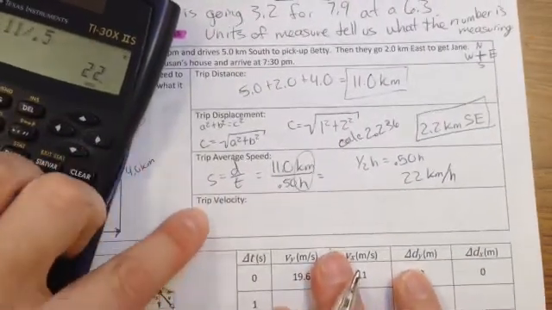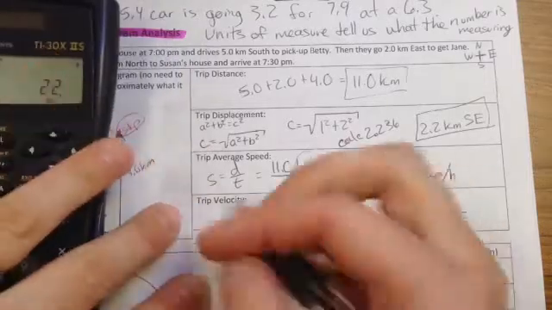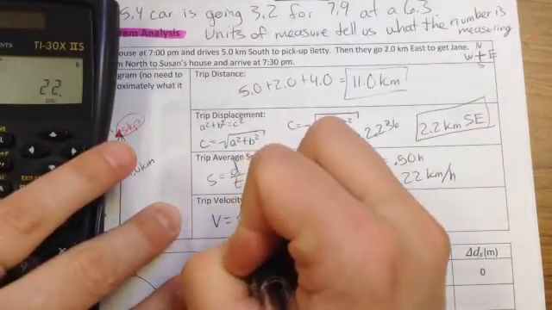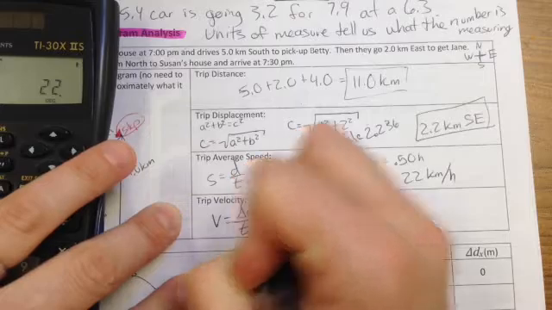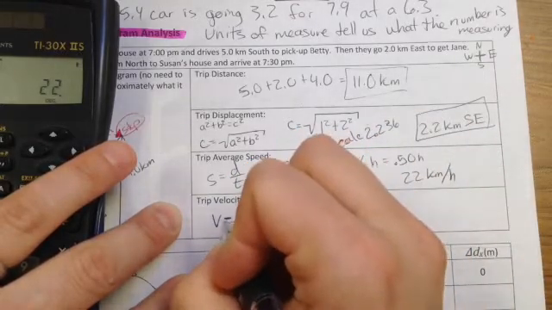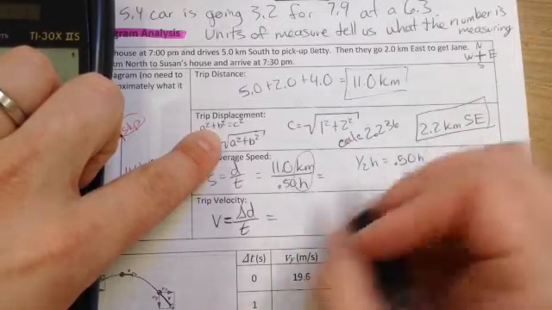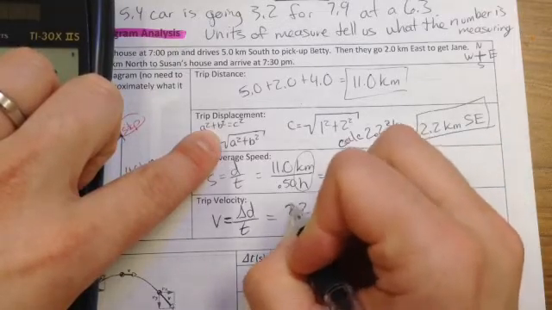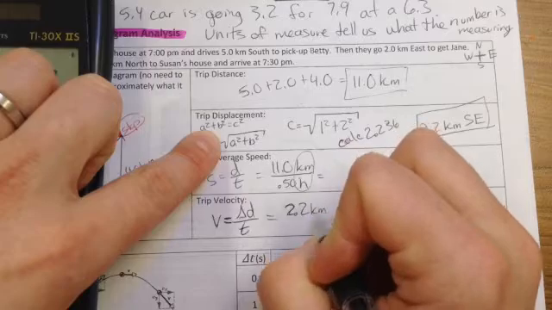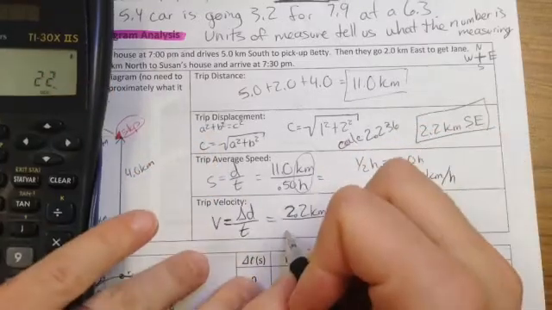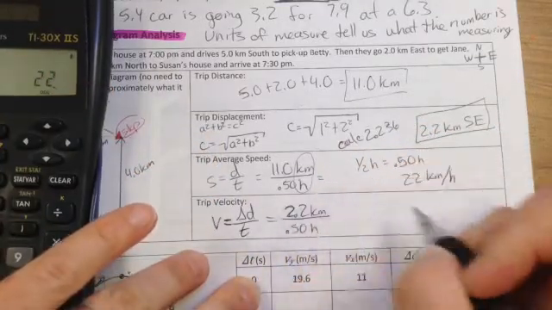Now, trip velocity. Velocity is displacement divided by time. Okay? Displacement divided by time, well, you calculated displacement, 2.2 kilometers. The time is still 0.50 hours.